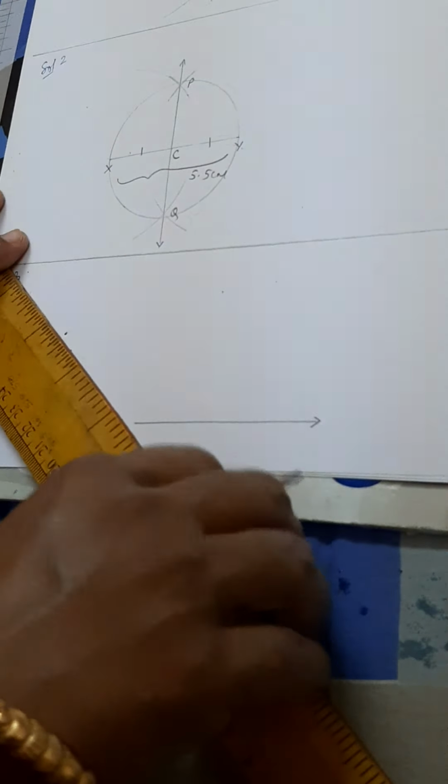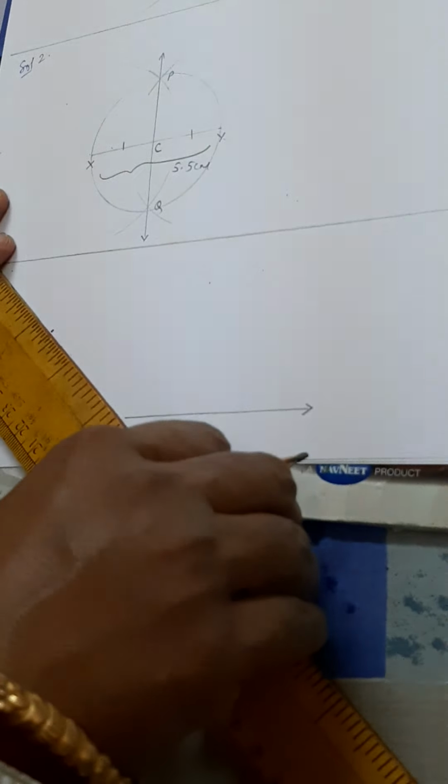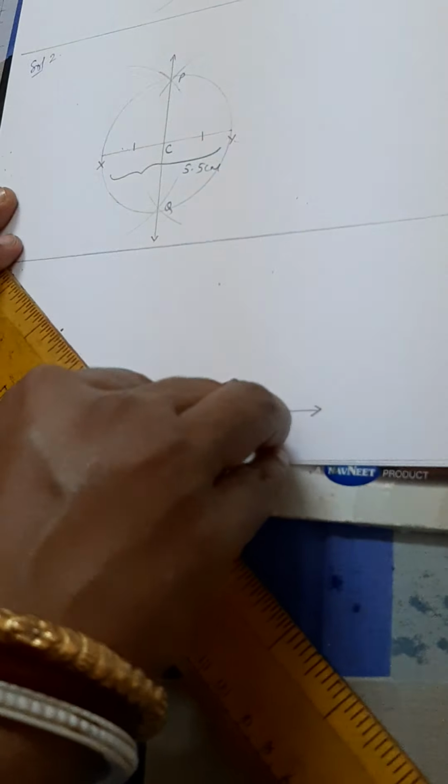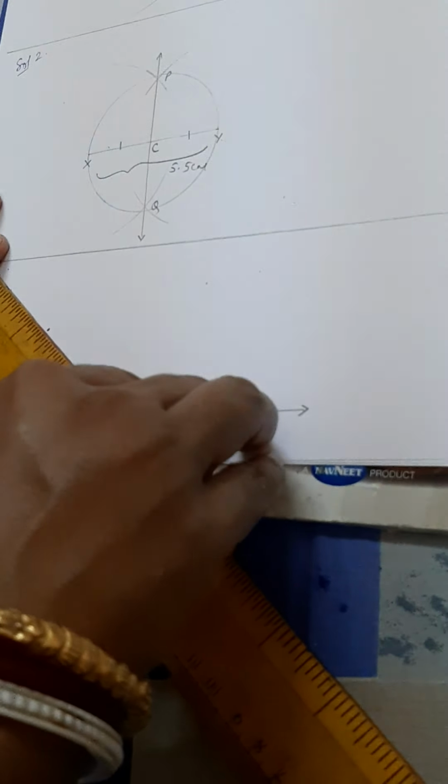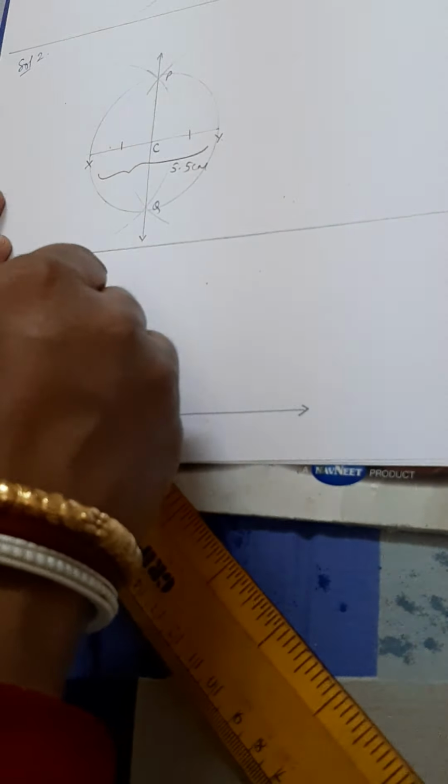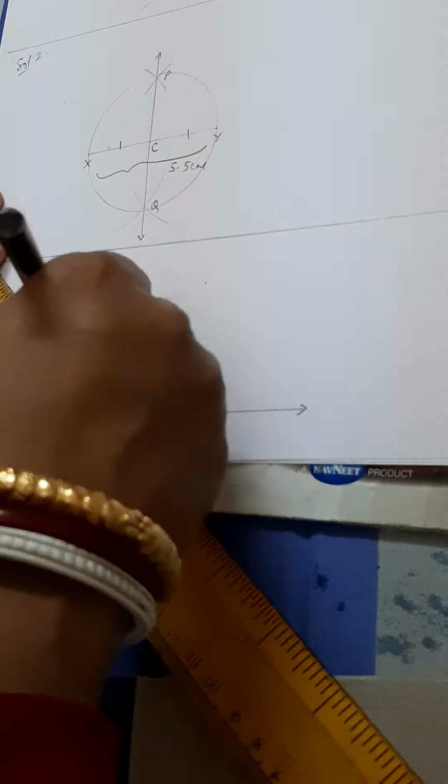One thing always keep in mind, students: when we use the word draw, it means we will be using a protractor, and when we use the word construct, we will have to use ruler and compass. So in this case we are drawing, meaning I have used the protractor to draw 135 degree.